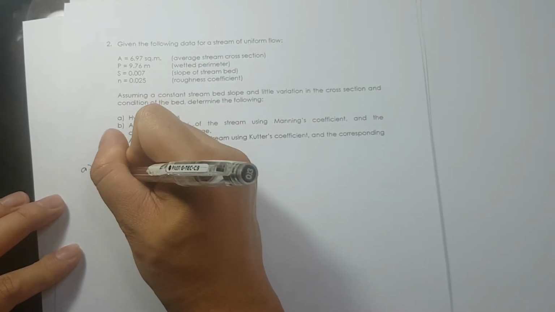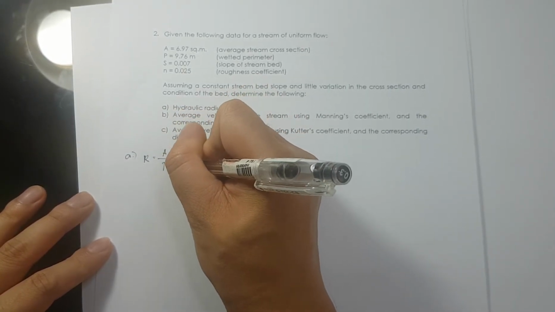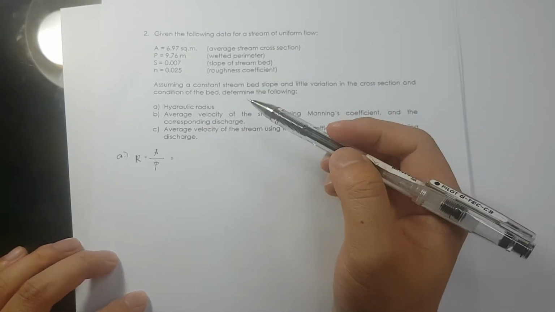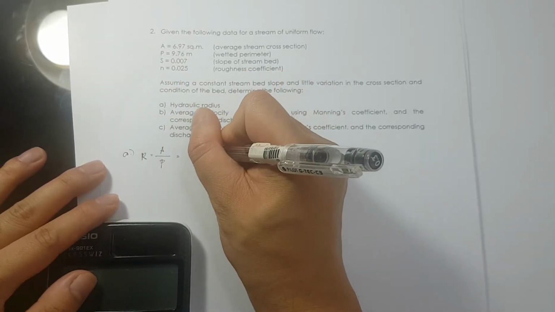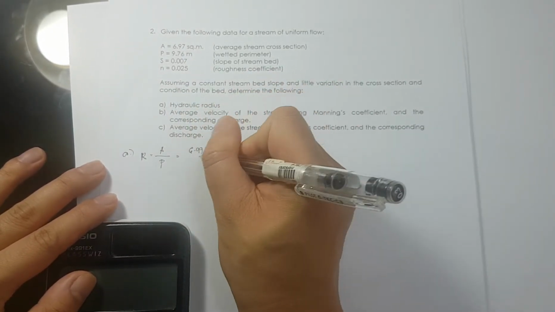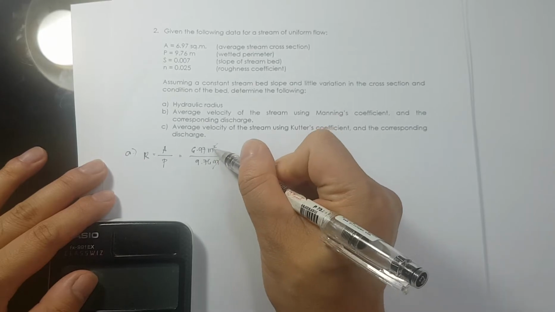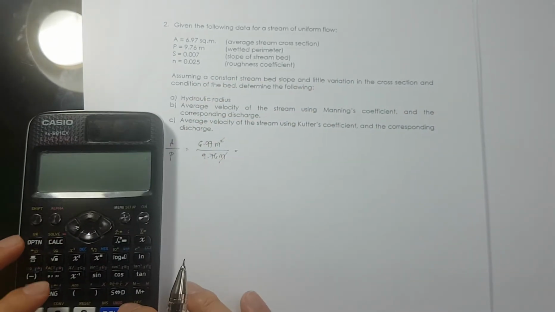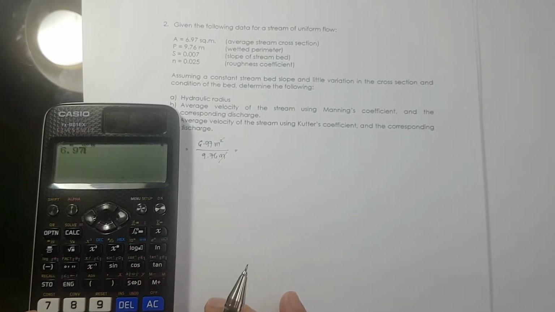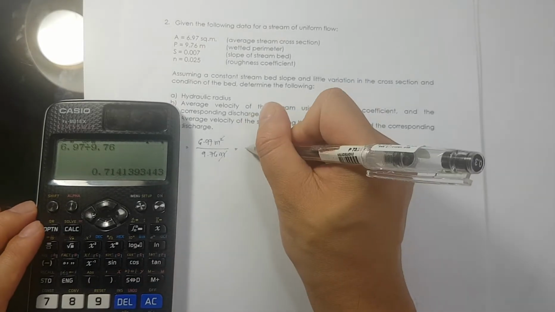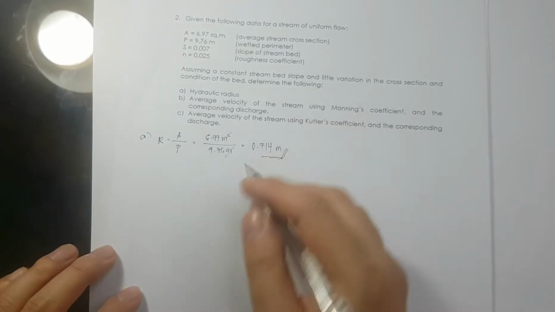R is simply equivalent to the area over the wetted perimeter. What is our area? 6.97 square meters divided by the wetted perimeter, which is 9.76 meters. So meter and meter will cancel out, and we will be left with meter. 6.97 divided by 9.76 is equivalent to 0.714 meter. And this is now our hydraulic radius.